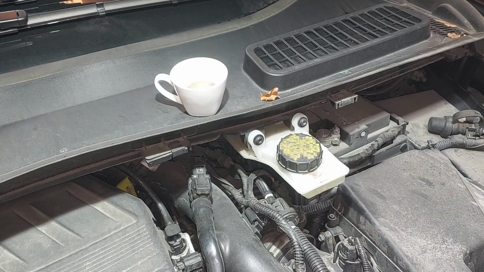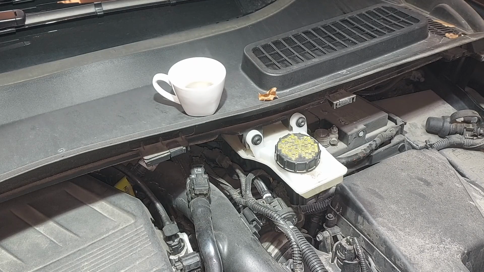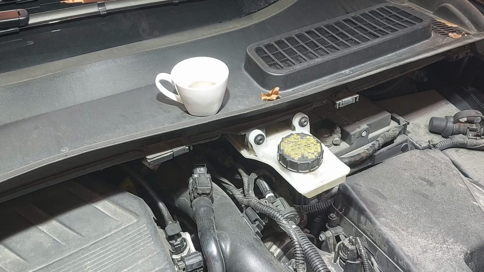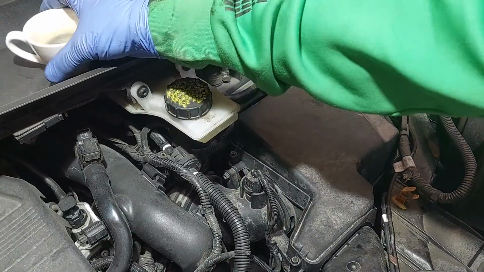Obviously, I had to get an espresso just to deal with this mess, because it's way more work than I thought it was going to be. I thought this was going to be a simple in and out. Nope. Ford's infinite wisdom. You've got to pull the intake box out. You've got to pull this out. You've got to pull that out. Like, come on, man. What the heck?